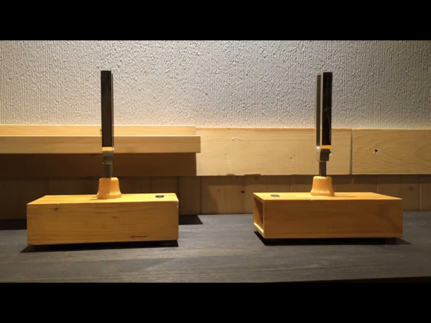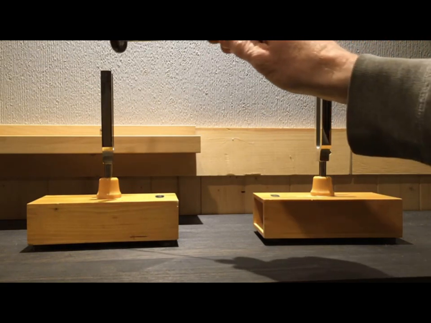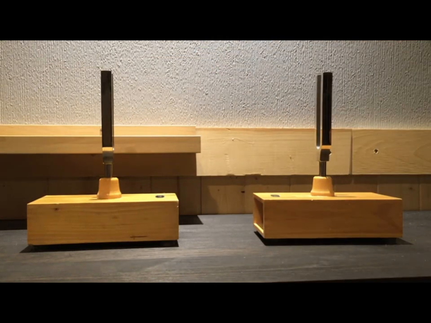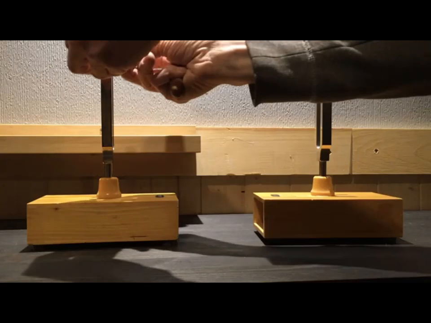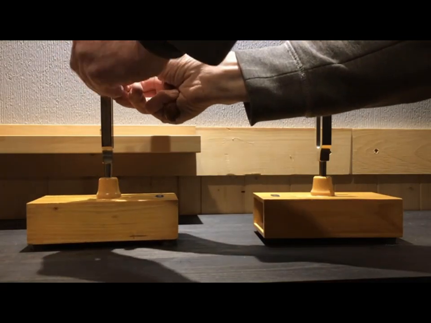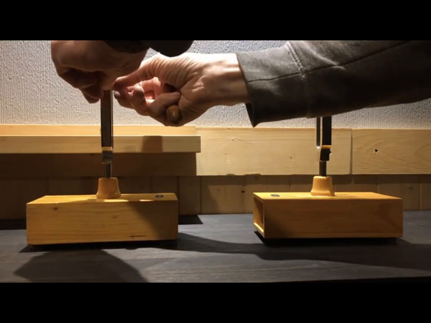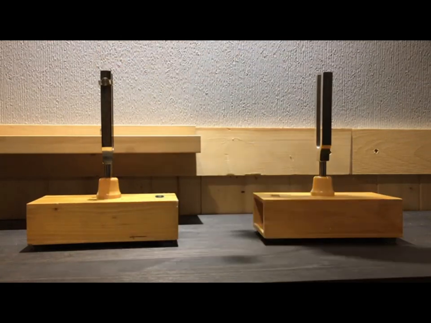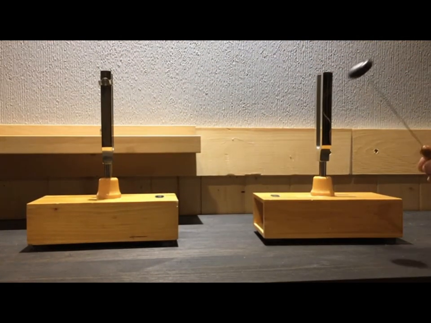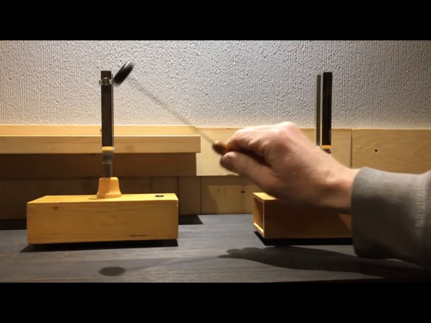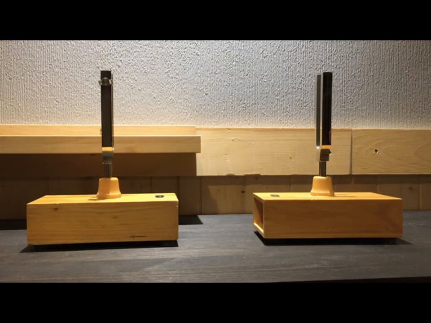Okay, now I'm going to do something a little bit different. I'm going to put a small weight on this one, which is going to throw it out of phase. All it is is just a little mass, and then we screw it on top. Stop them both. And now, when we excite them with the hammer here, we should hear a difference. And you can hear they're out of tune.